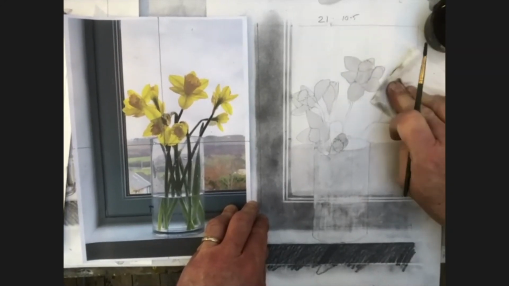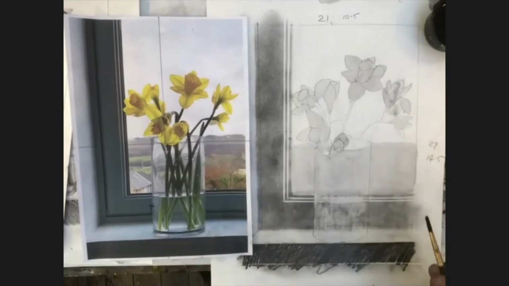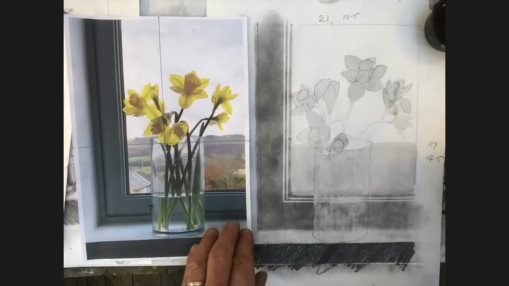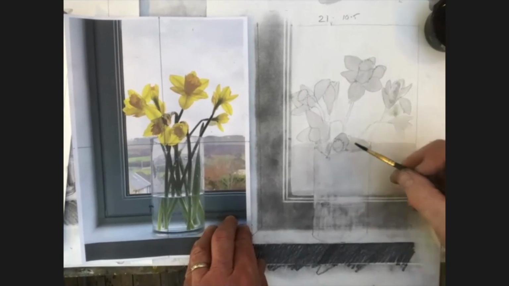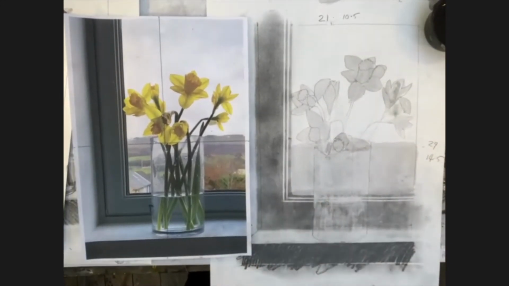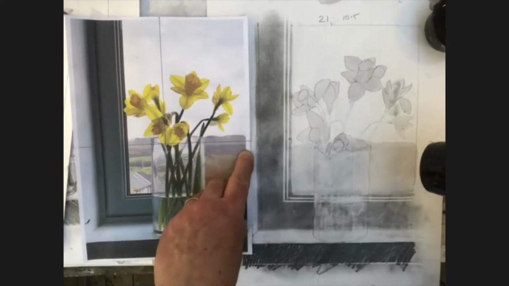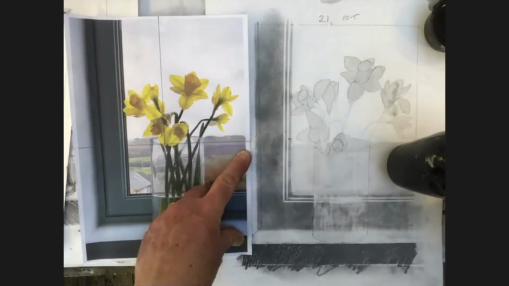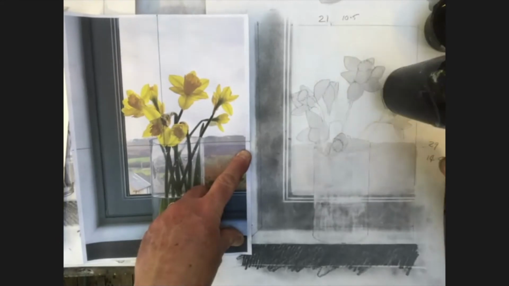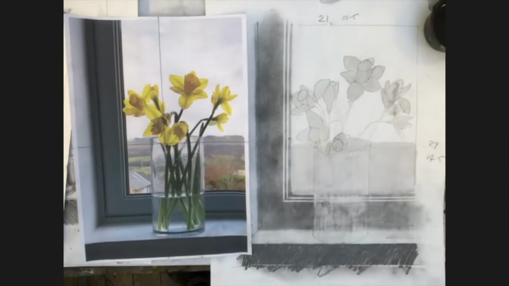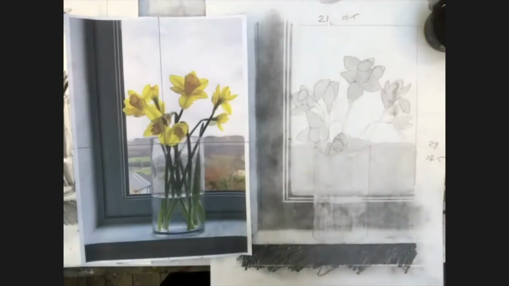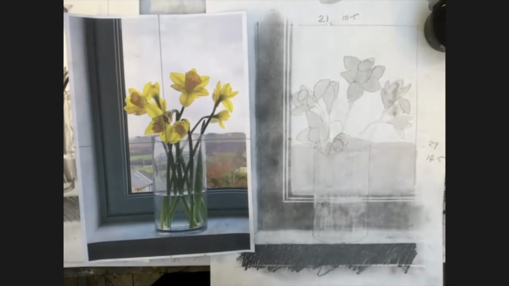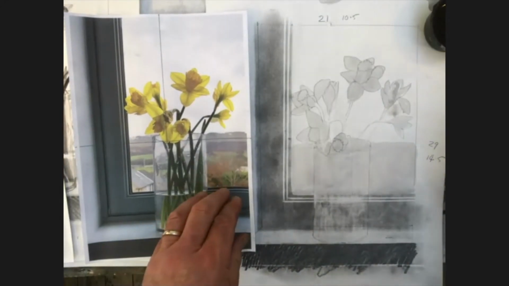Clean that out. Yeah, I've got a hairdryer, so I'm going to put the hairdryer over that whole thing and dry it off. Cool. I'm going to put in those other bits. So see where there are these little overlaps and things, I'm going to put them in also with the wash.